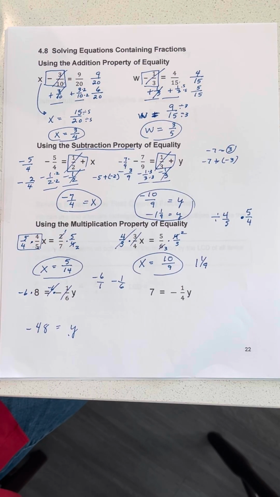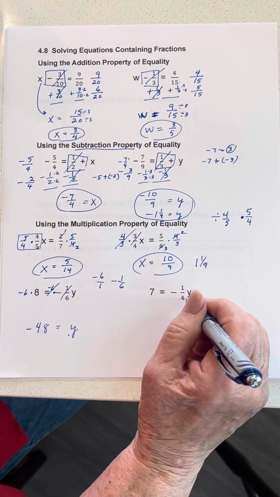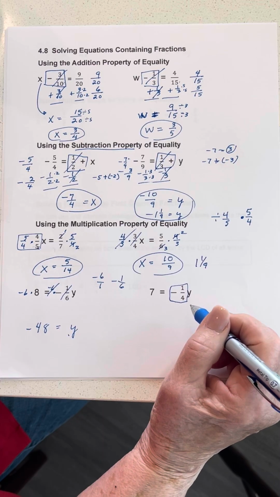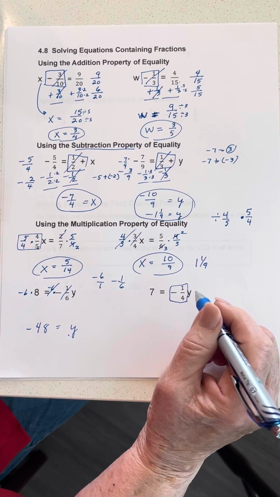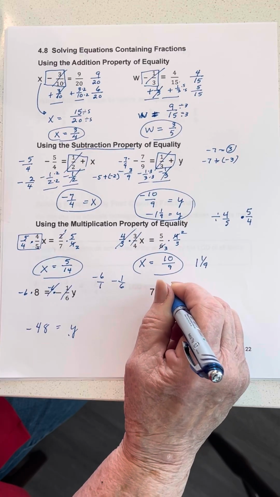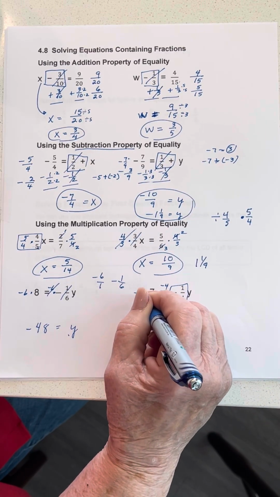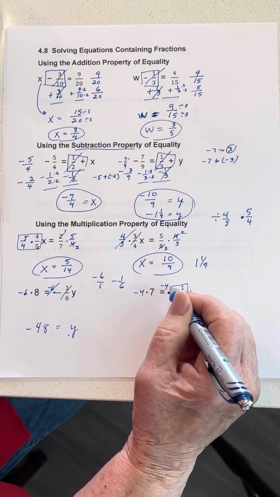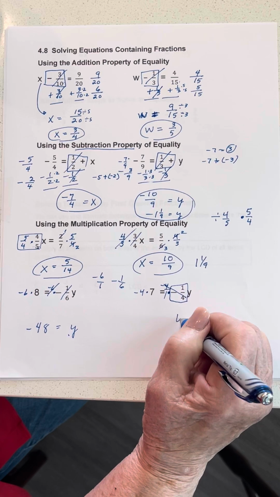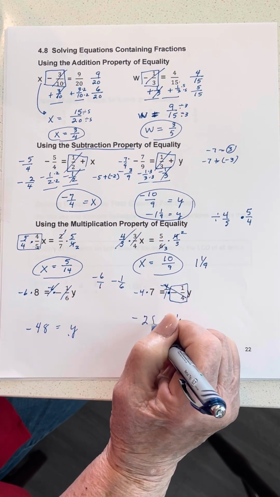Okay. Again, we have the same kind of thing over here. This is what we have to get rid of. We have to make that 1. So we're going to divide by negative 1/4. Not really. We're going to multiply by the reciprocal, negative 4, both sides. So these would equal 1, so we have y. Signs are different over here, negative 28.